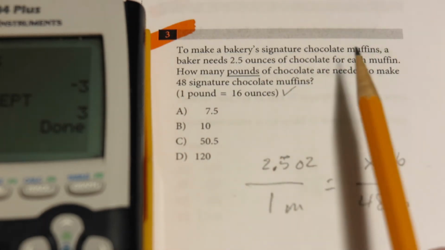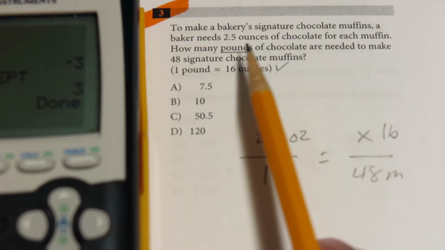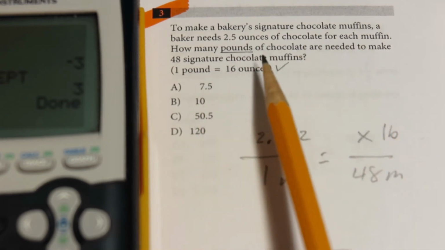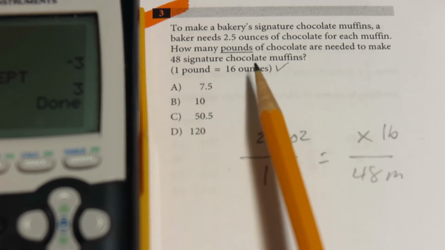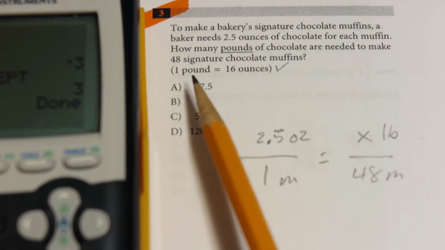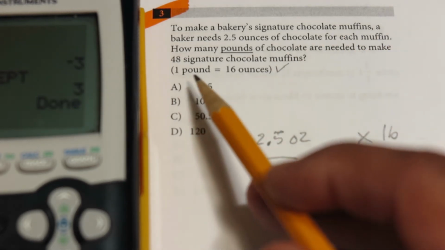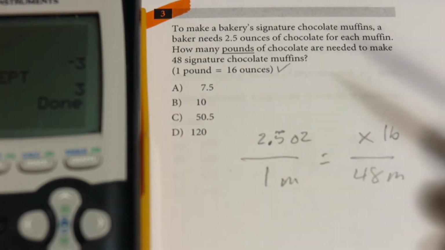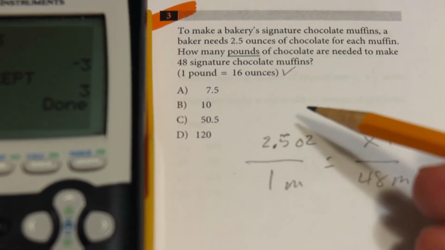Okay, let's read this. It says, to make a bakery's signature chocolate muffins, a baker needs 2.5 ounces of chocolate for each muffin. How many pounds of chocolate are needed to make 48 signature chocolate muffins? And then they give you this conversion: 1 pound equals 16 ounces. I put a check here because generally whenever they give you a conversion, that means that you're dealing with a proportion. And that also means that you're probably dealing with a linear function.